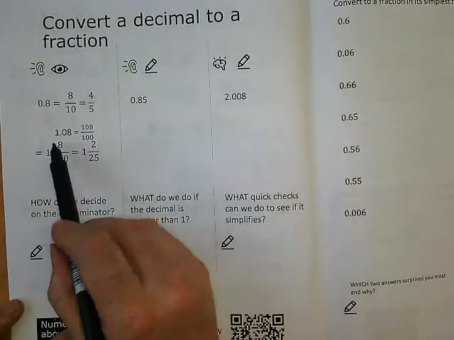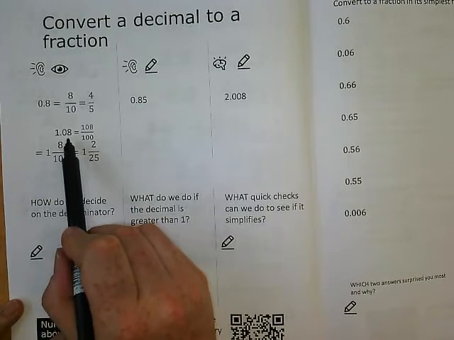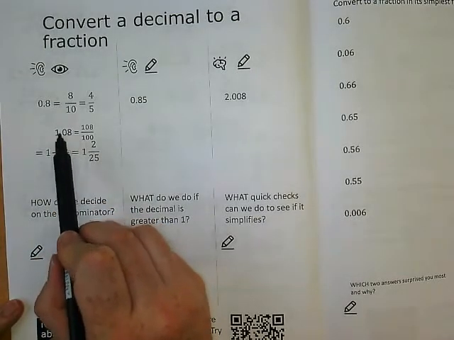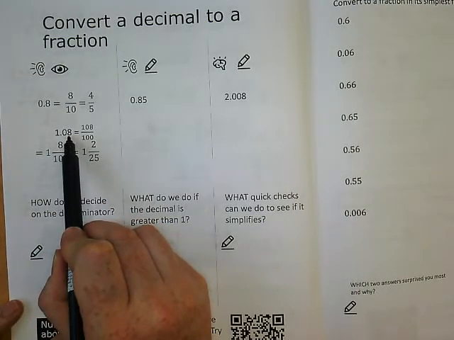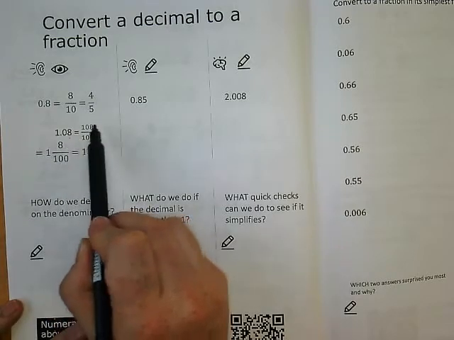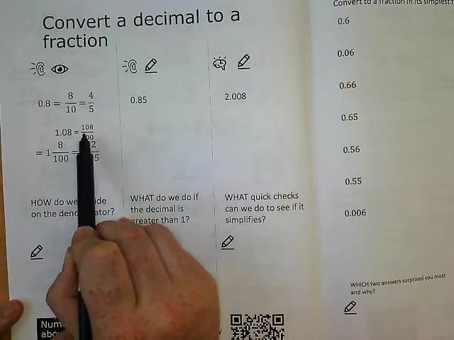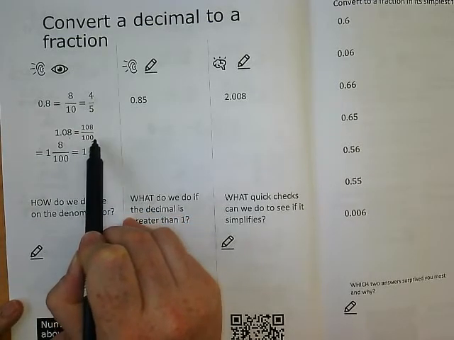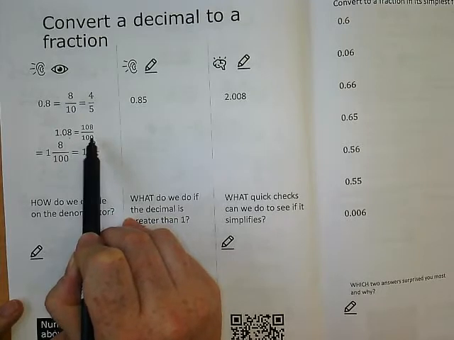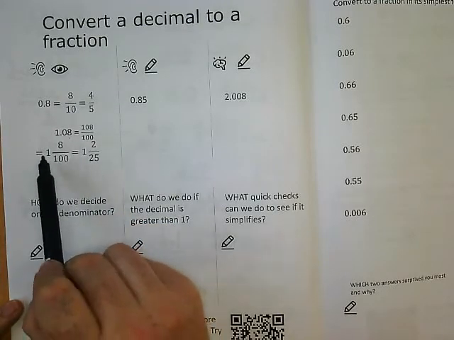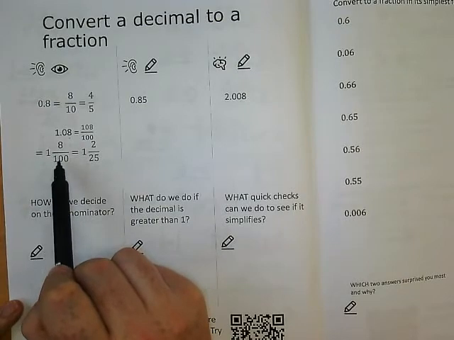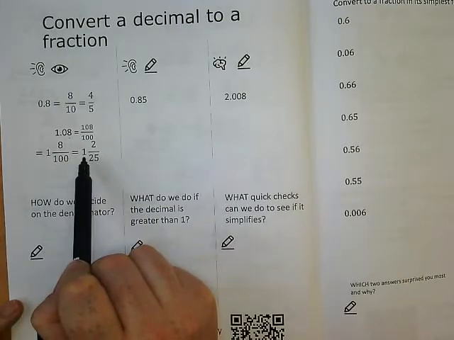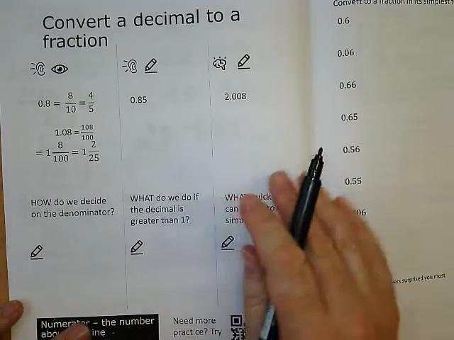My next one, 1.08. Well, that's my tenths column, my hundredths column. So I have 108 over 100, which when I simplify gives me 1 whole and 8 hundredths, which is 1 and 2/25.